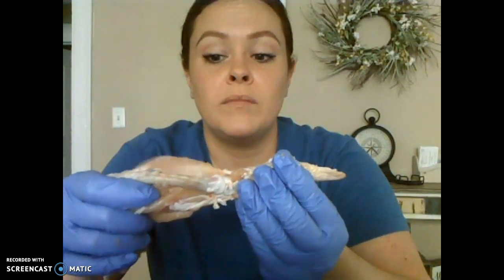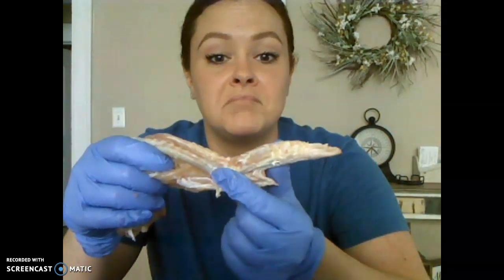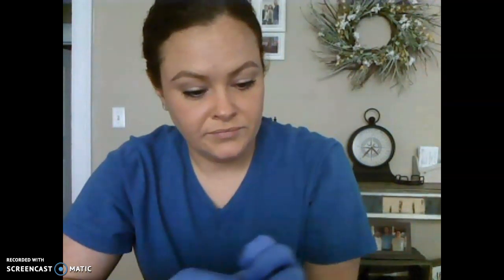So that's just one of the many diseases affecting the synovial joint right here. All right, and that's it.